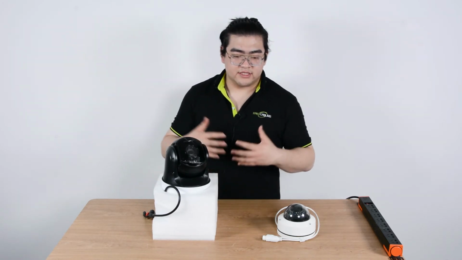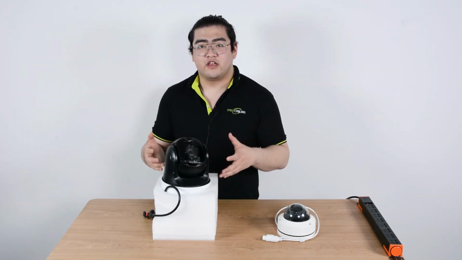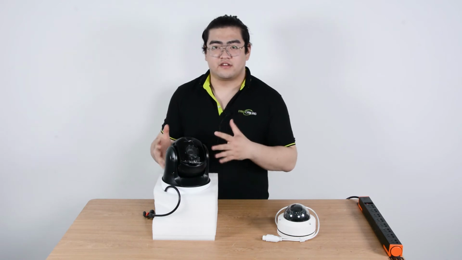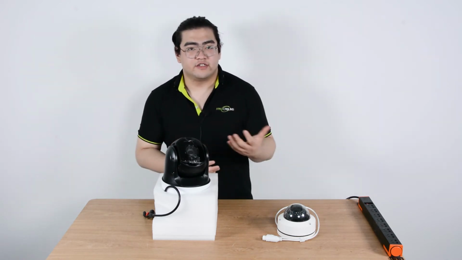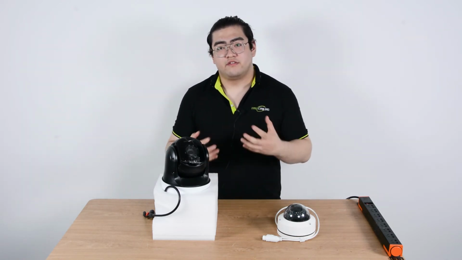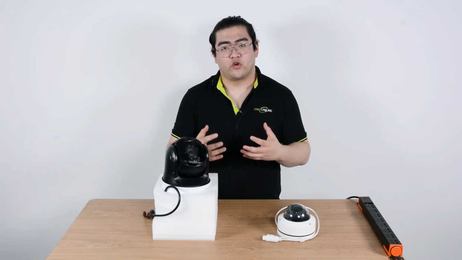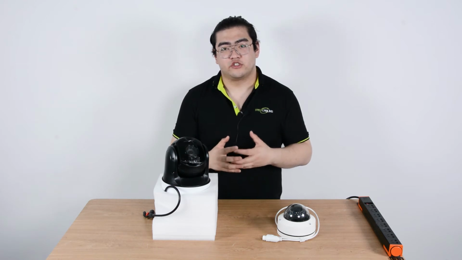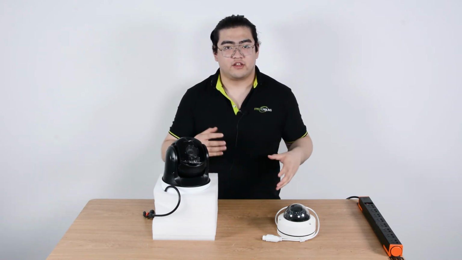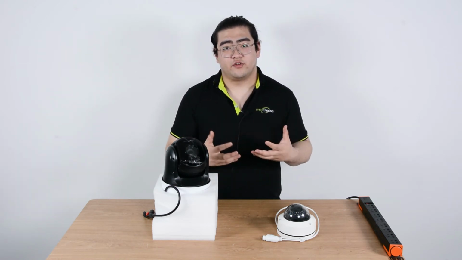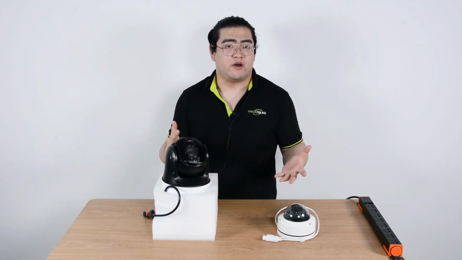Then let's take a look at the camera's compatibility. Compatibility is whether the camera can successfully connect with our NVR. An NVR is a network video recorder. This device will help us record our video image and save it on a hardware storage device, and it can help us connect to a monitor, and we can view our live video feed on that monitor.